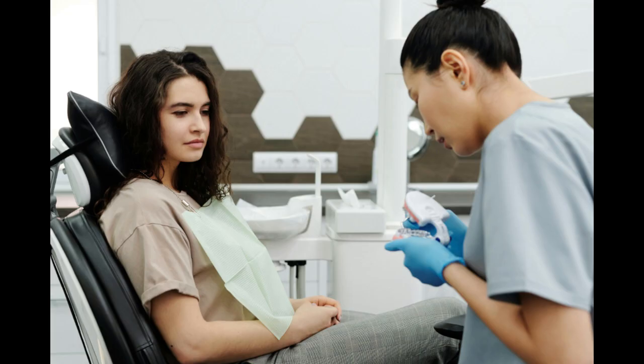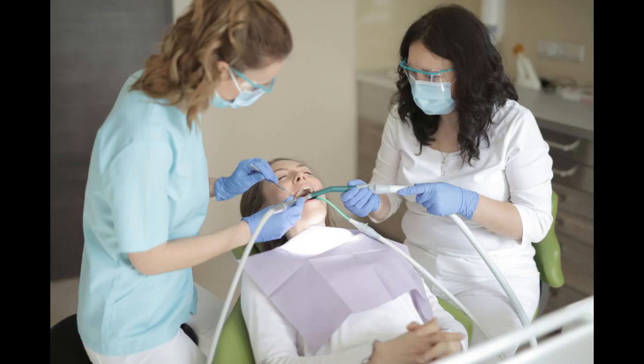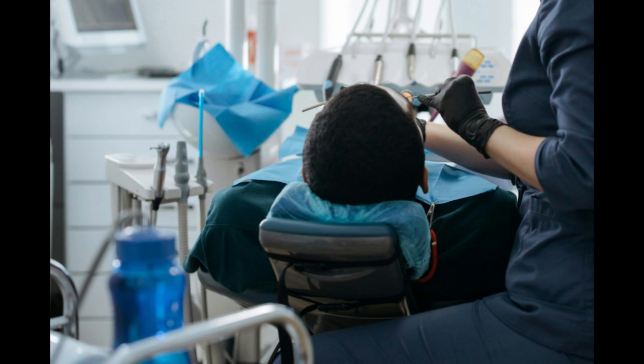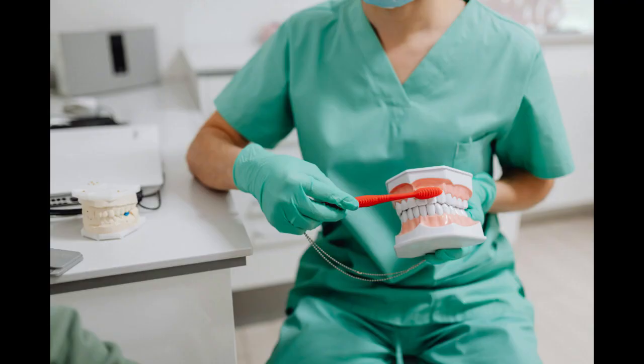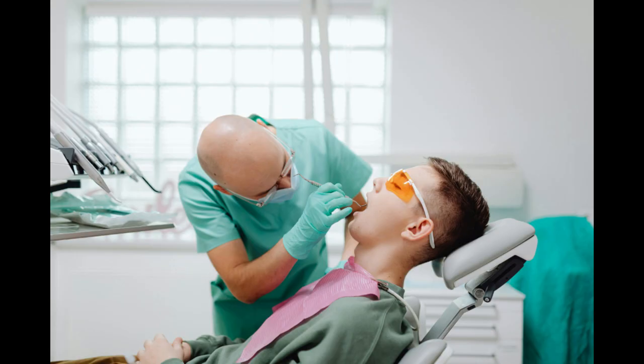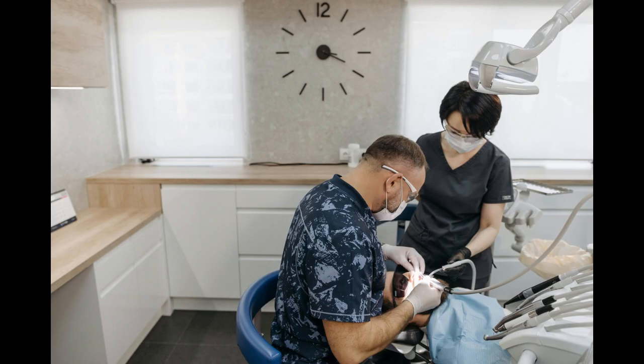7. Open a business bank account. Keep your personal and business finances separate by opening a business bank account for your LLC. This will make accounting and tax filing much easier. 8. Consider business insurance. Protect your dental practice and personal assets by obtaining appropriate business insurance, such as malpractice insurance and general liability insurance.